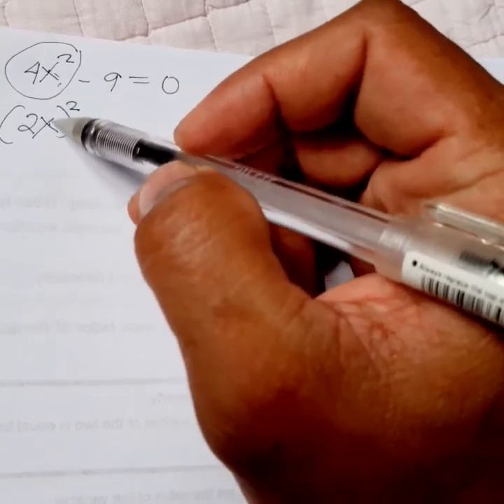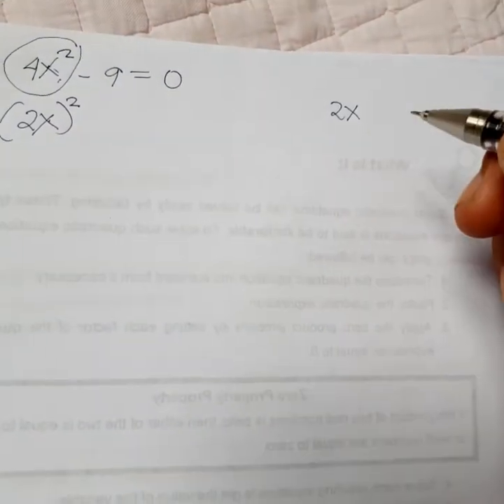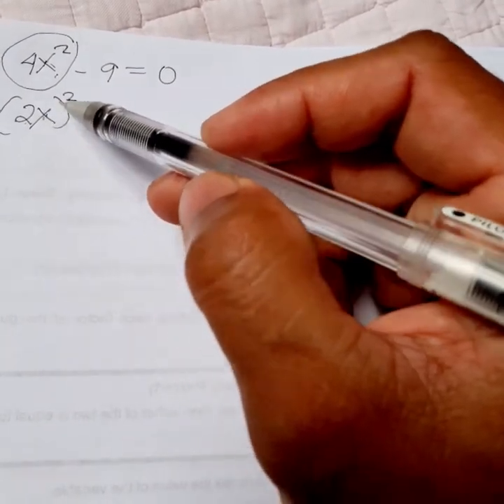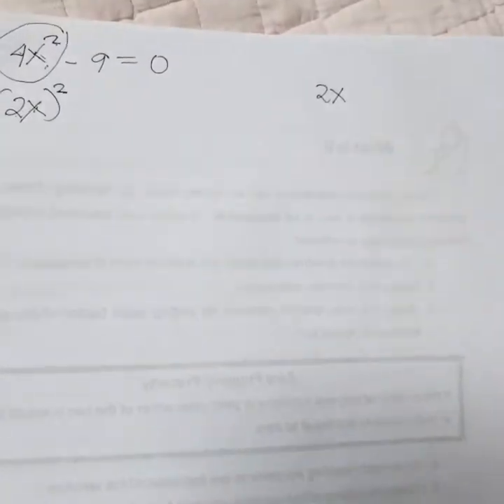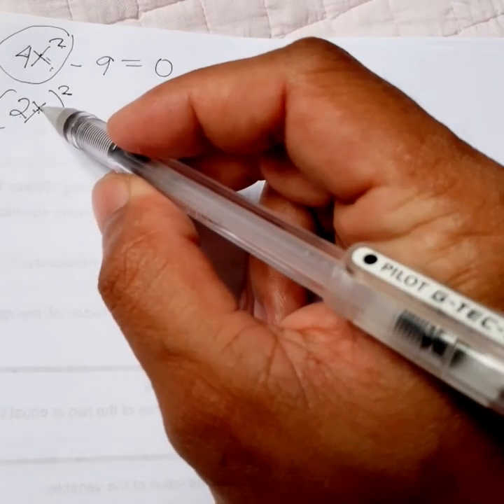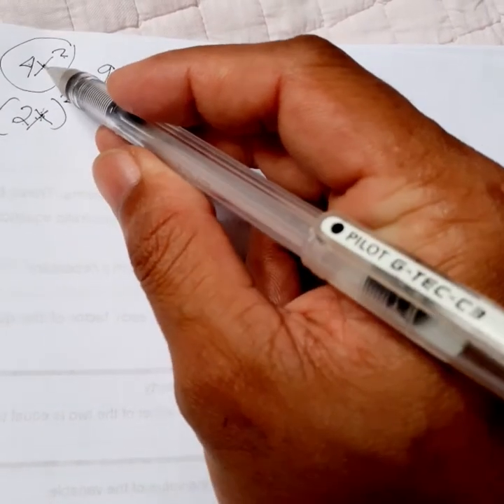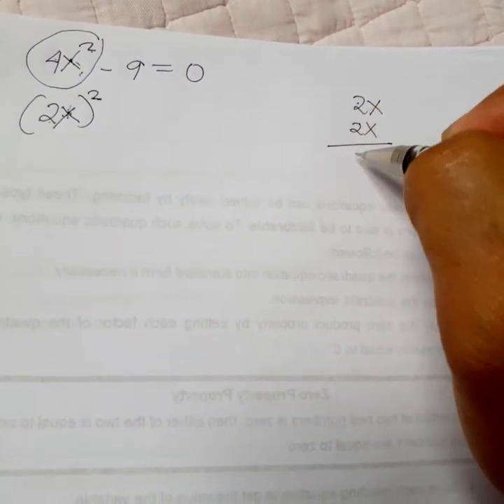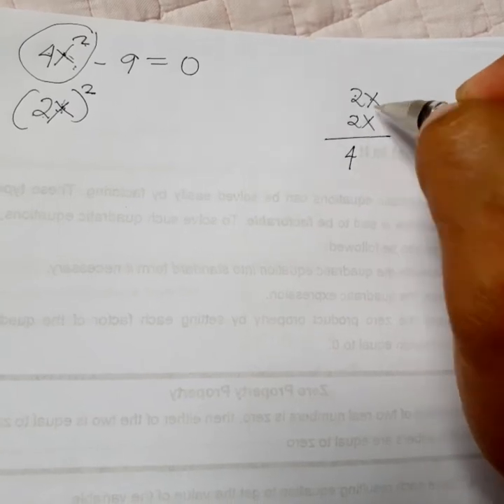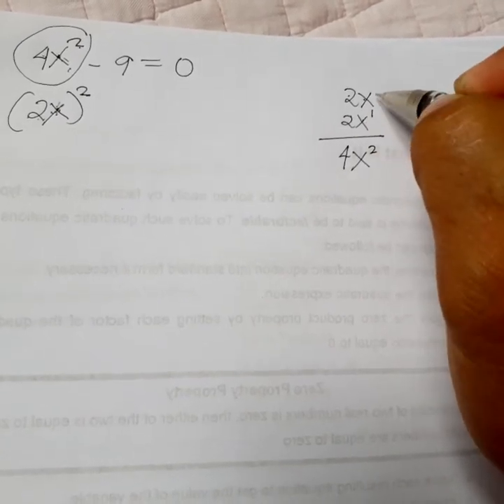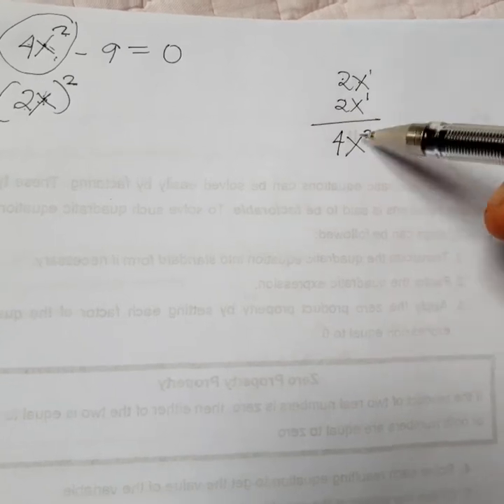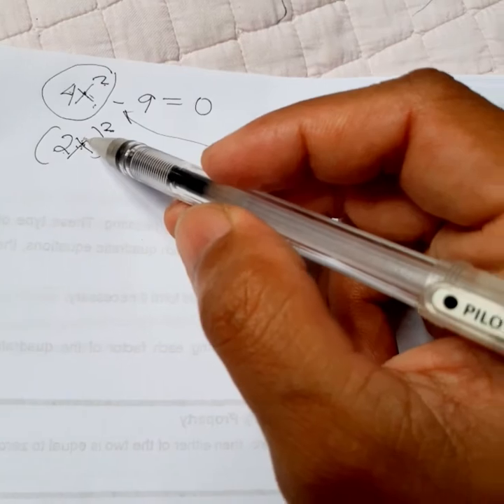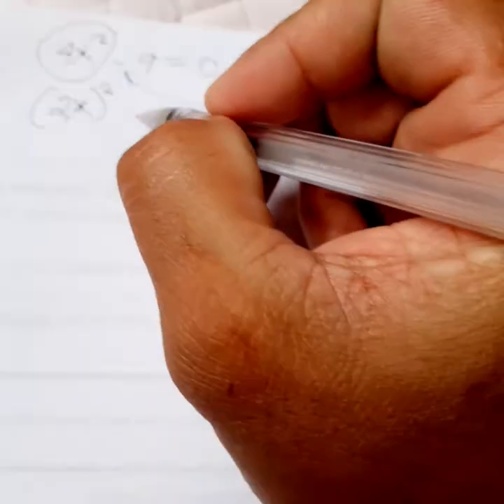But the two are equal. For example, let us check if they are equal. 2x squared, 2x squared, 4x squared. So we multiply the two and see if the answer is the same. Okay, 2x. 2 times 2 is equal to 4. x times x is x squared. 1 plus 1 is 2. So they are the same, right? They look different, but they have the same answer.